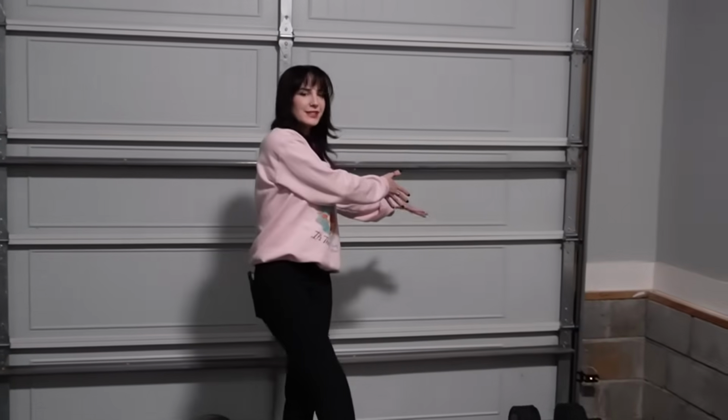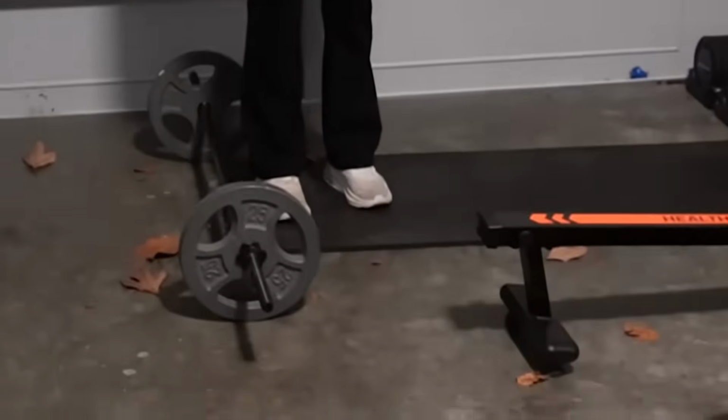Okay, it's been 2 weeks. I'm gonna retry the 40 pounds now. Also, don't look at my feet because my shoes are stained. I said don't look at my feet.